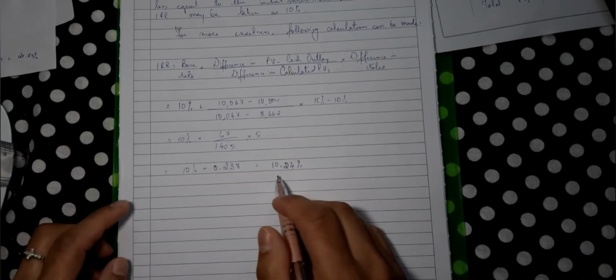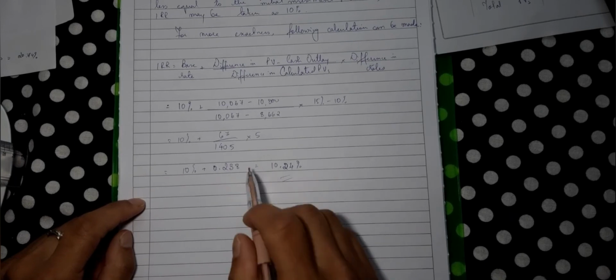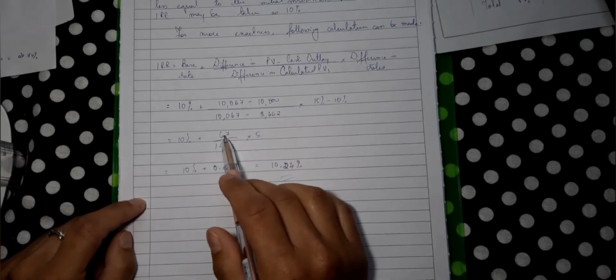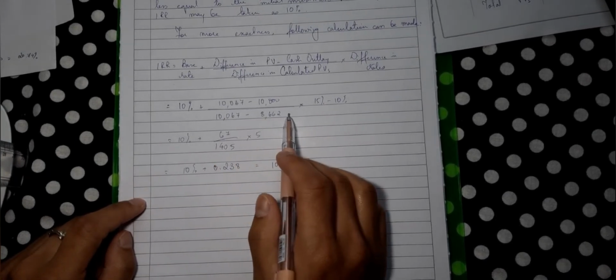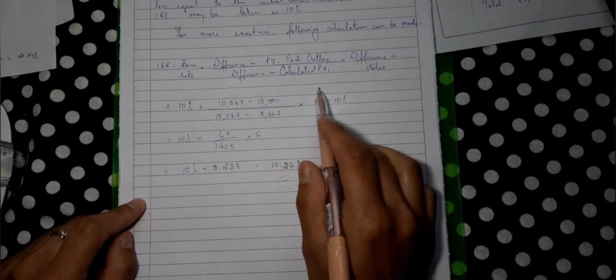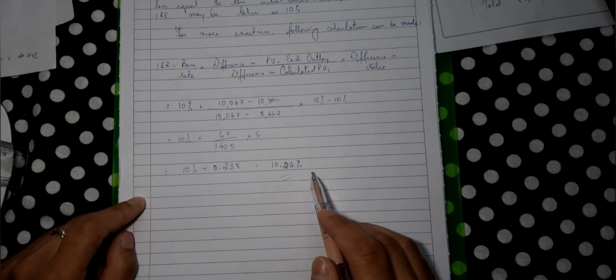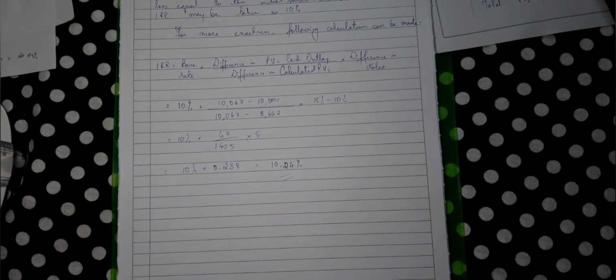It should be equal to 10.24%. Okay, 10,067 minus 8,662 is 1,405 into 5, which is 15 minus 10. So it should be 10.24% accurately.